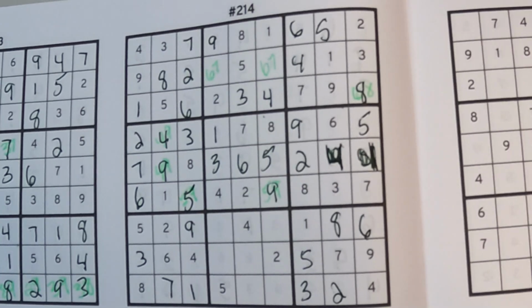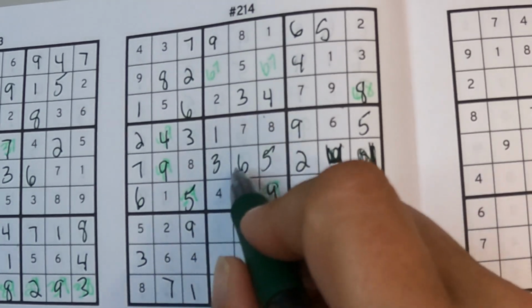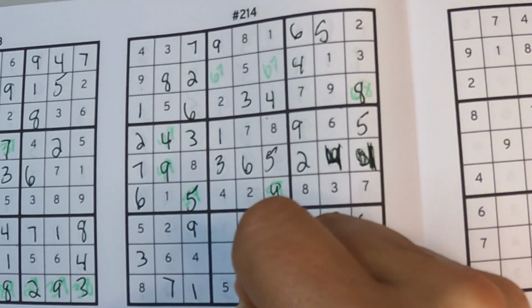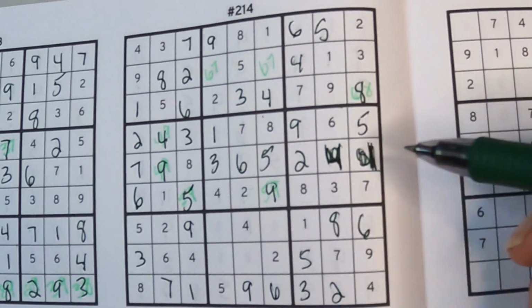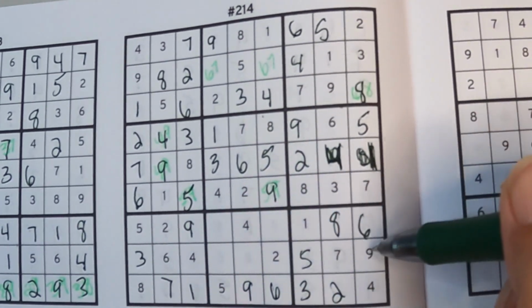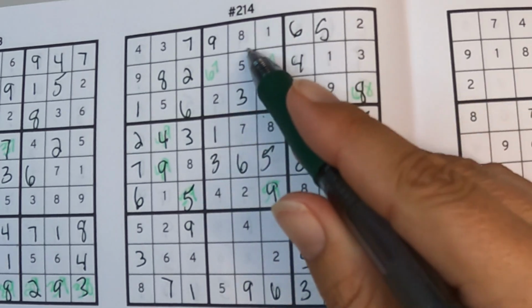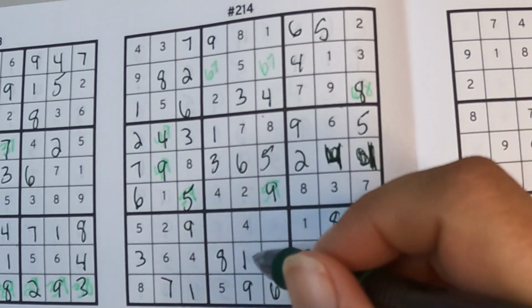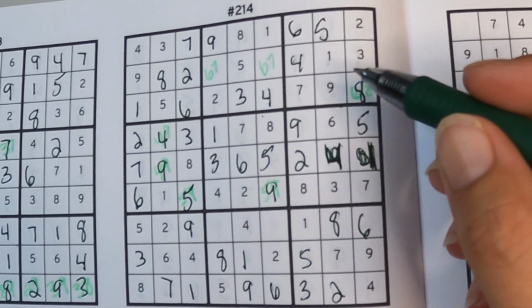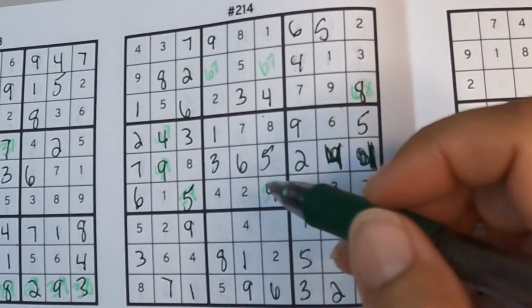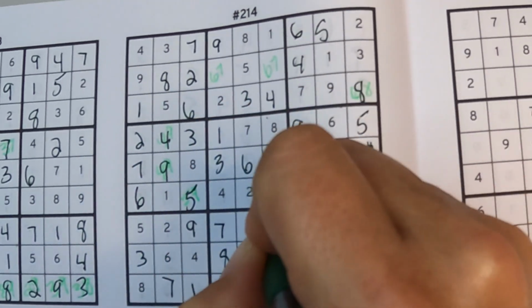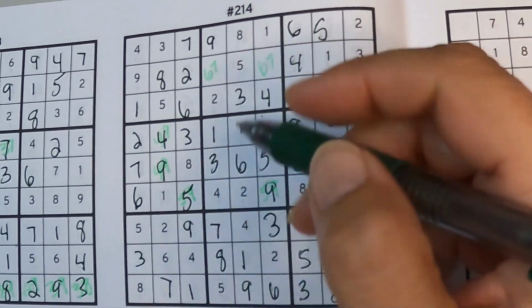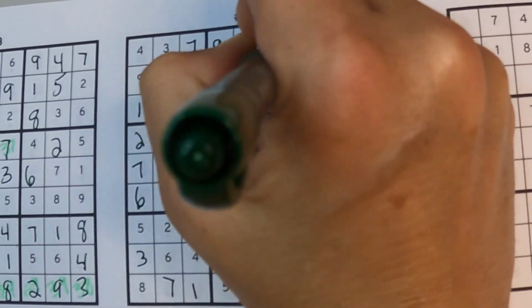For this bottom row now, we're missing 6 and 9. We've got a 6 here, so 9, 6. For this row, we're missing 1 and 8. We've got an 8 here, so 1, 8. To finish out this box, we're missing 3 and 7. We've got a 3 here, so 7, 3. And that 7 makes this our 6 and 7.